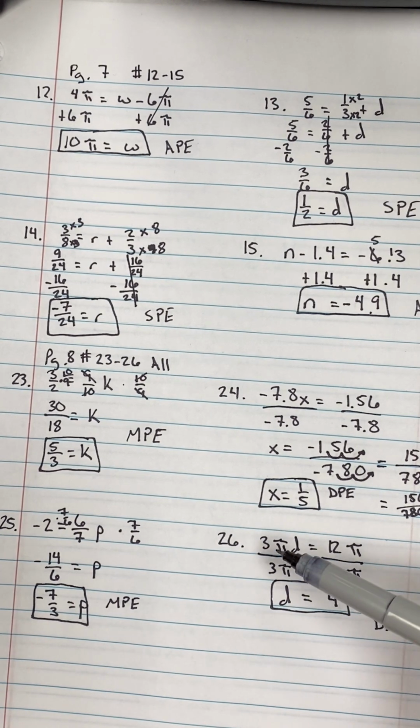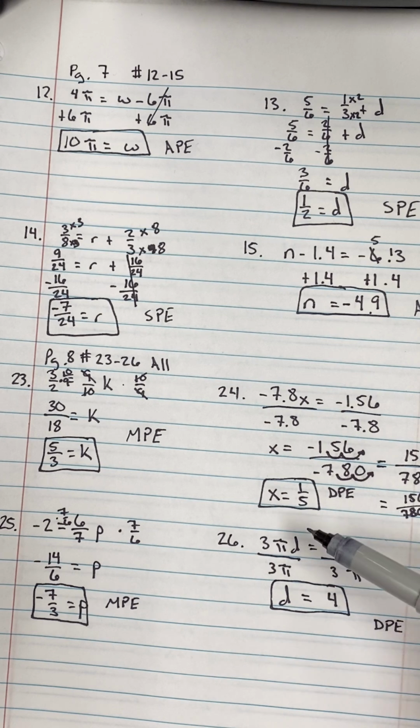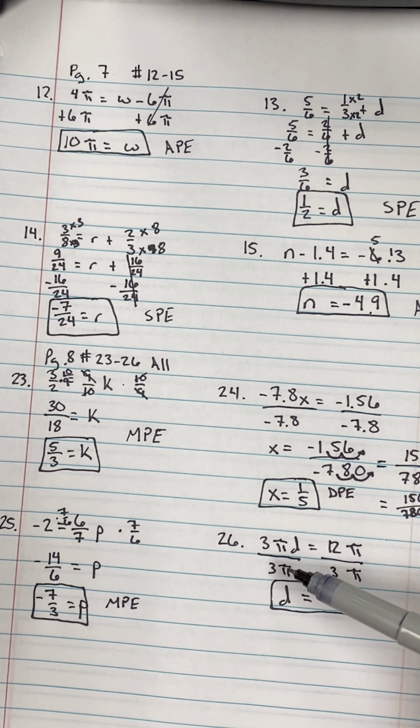Now over here we have kind of the opposite case. We use division. So here I see I have 3 pi d equals 12 pi. Something I notice is that when we're dividing, if we have a bunch of things being multiplied, let's say we had like 10 things next to each other and they were all being multiplied, you could literally divide by 9 things all at once, which means you can divide by any number of things all at the same time. So I don't have to do this one step at a time. I don't have to divide by 3 and then divide by pi.